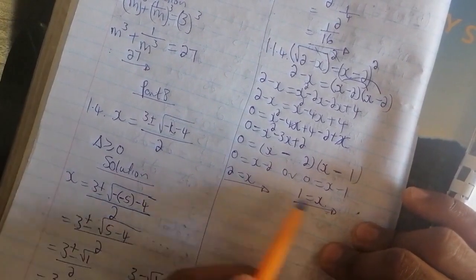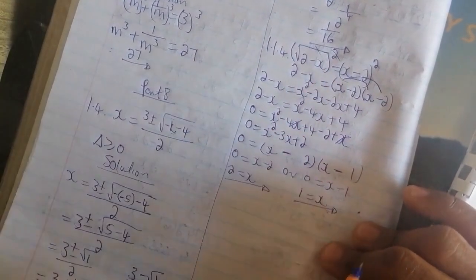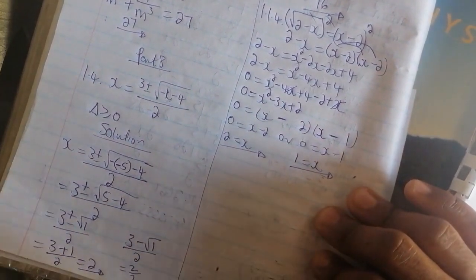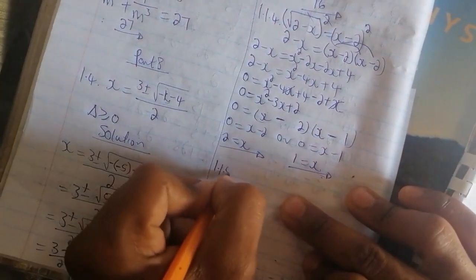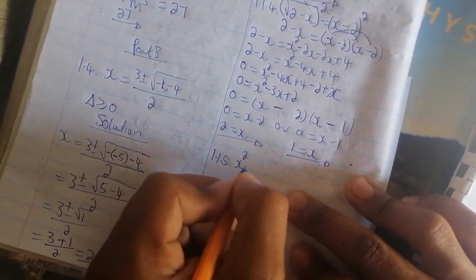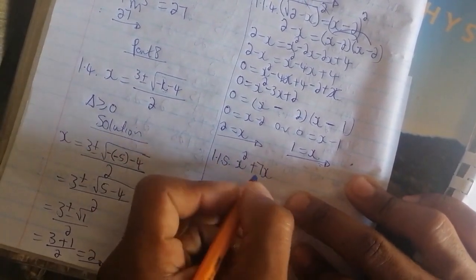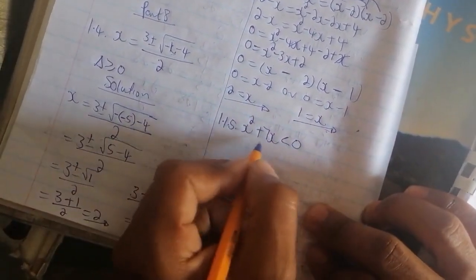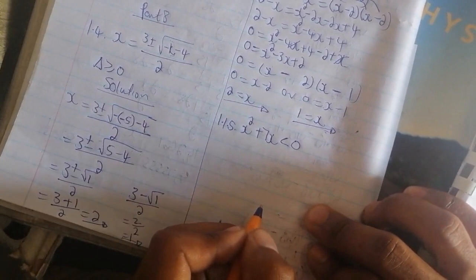It's your responsibility to go and check which one is the solution for that problem. As in belief. Right. Moving right along. 1.1.5. We have x squared plus 7x being less than 0. Very good. Now we are dealing with an inequality sign here.